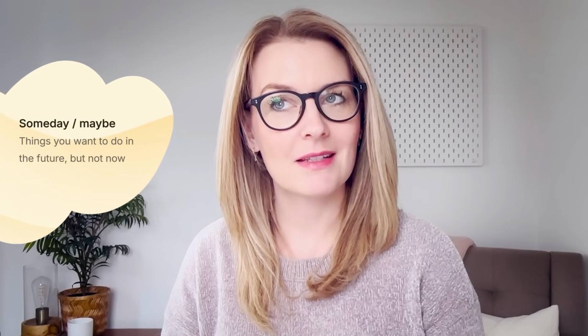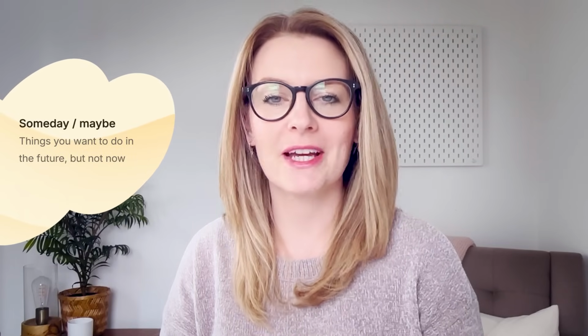Someday/maybe. This is one of my favorite elements of GTD, which is basically all of those things that we all have that we'd like to do one day, but we're not going to get to today or this week or maybe even this month. That could be places that you want to travel to, books that you want to read, projects that you want to eventually start. You want to store them somewhere, but you don't really want them gumming up your system. So a someday maybe project is the perfect place for this.